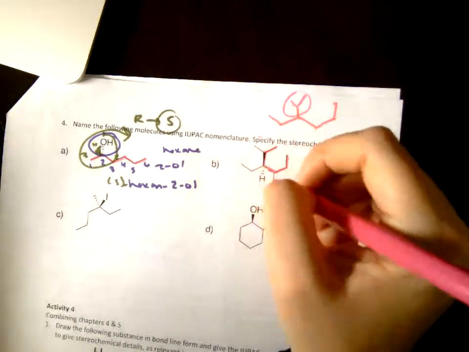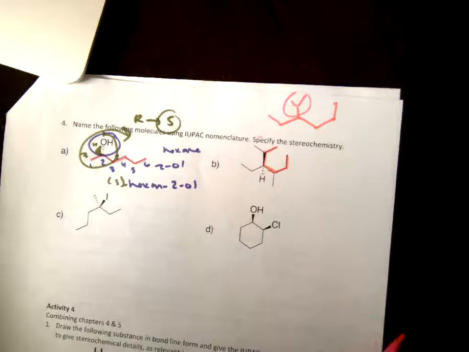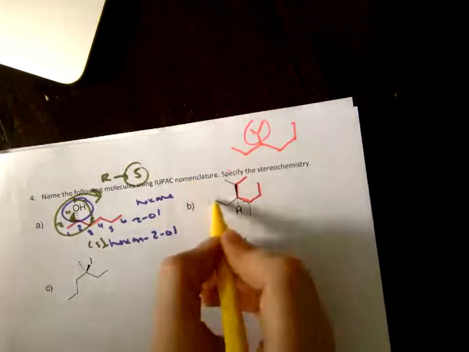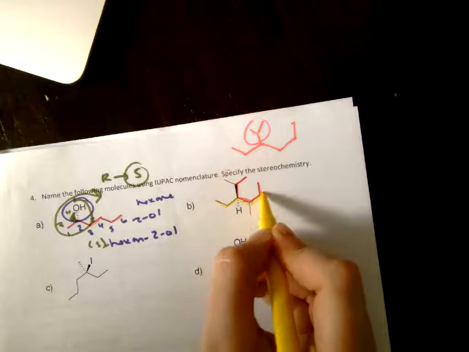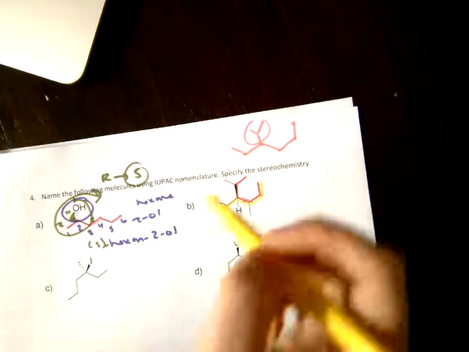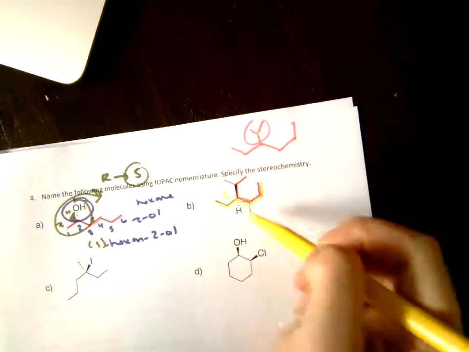So you want to choose the one that has more substituents if you have 2 options of parent chains that are the same length. So technically we could have done this parent chain, 1, 2, 3, 4, 5, 6. But because that would only give you 2 substituents, this isopropyl group and this methyl, that's the less good option. So we're going with the pink one.